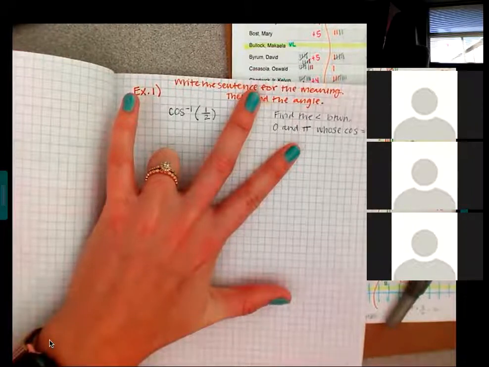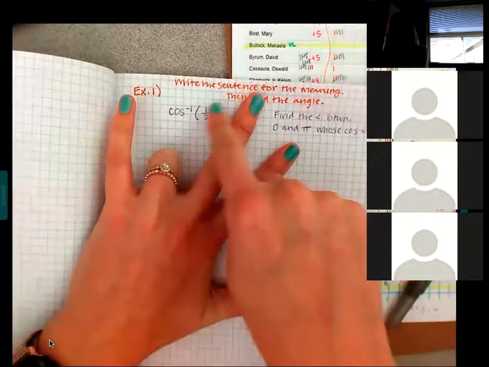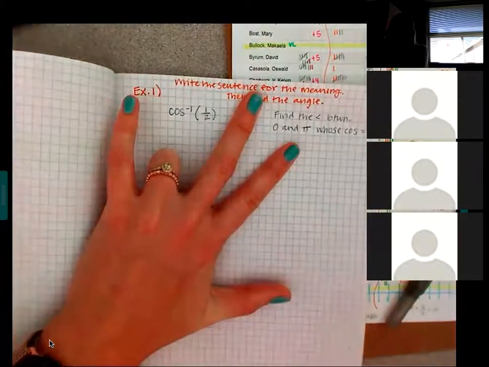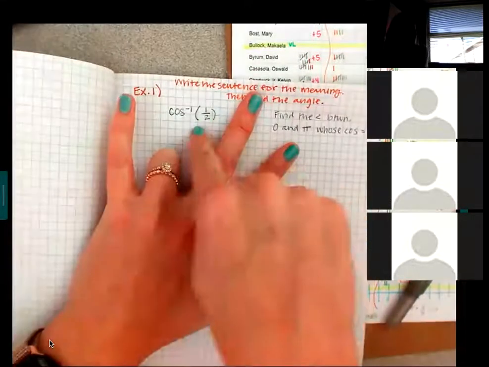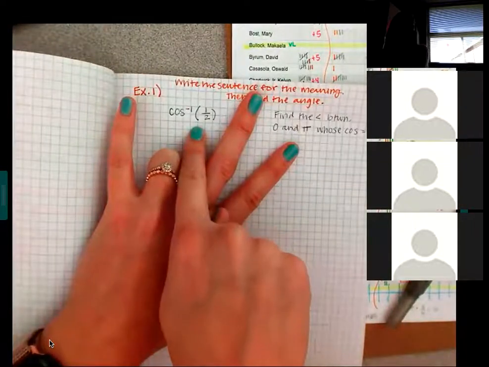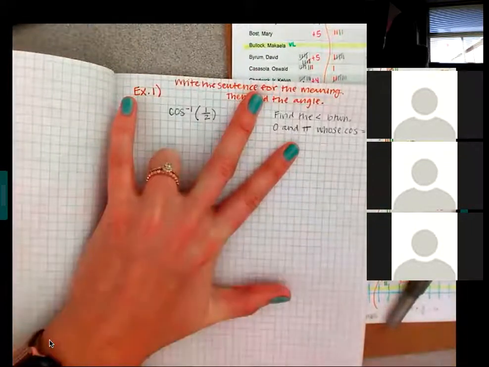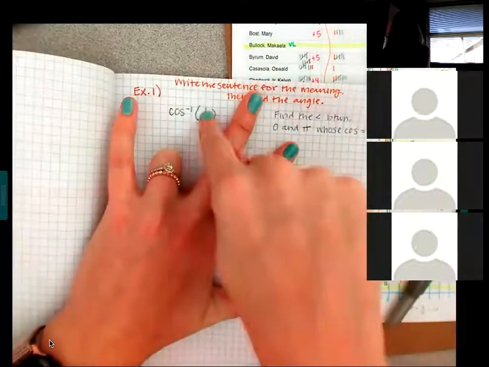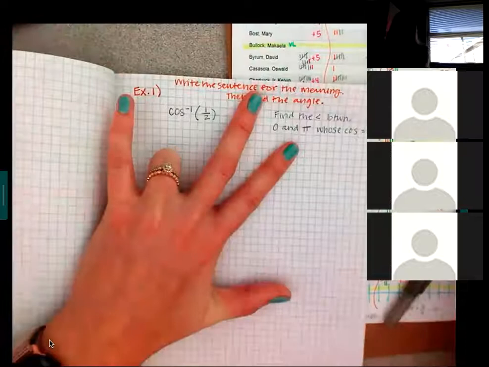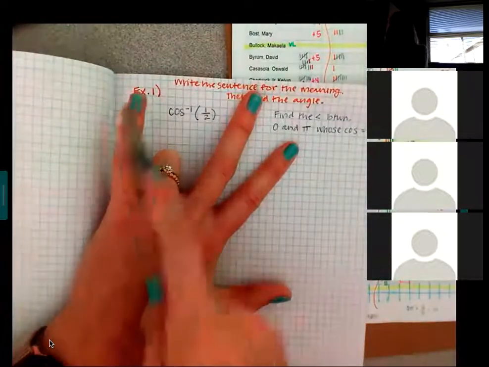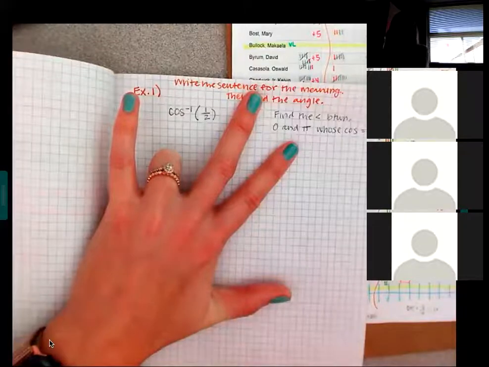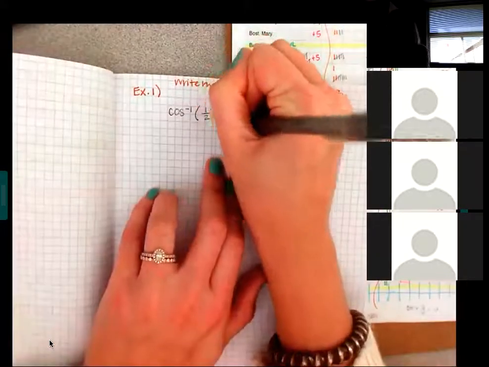And now let's talk about it. At pi over 3, is the cosine going to be positive? Yeah, in quadrant 1, everything's positive. So if you see a positive cosine, you don't need to go looking in quadrant 2. What are the x's in quadrant 2? Negative. We want a positive, so we're going to stay here in quadrant 1. So what is the angle that has an x value, a cosine of 1/2? What was this angle? That's the answer. You're done.